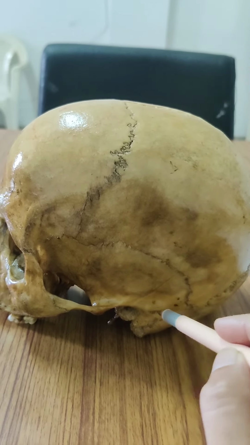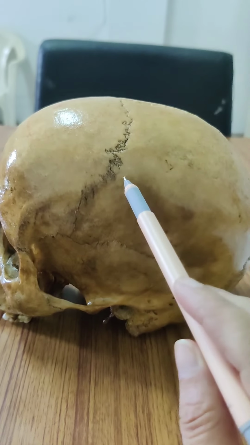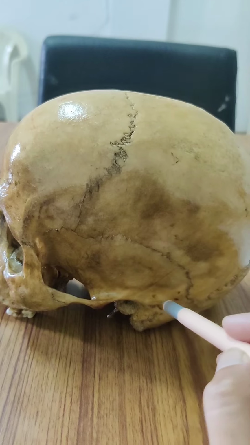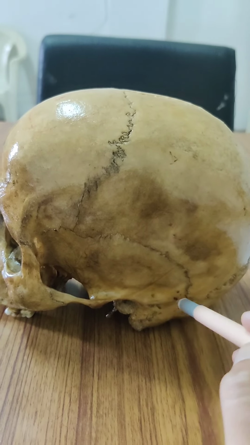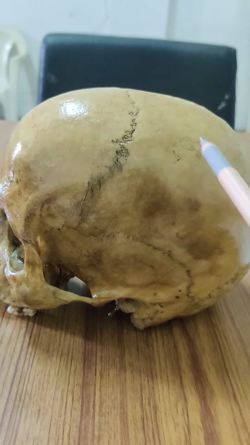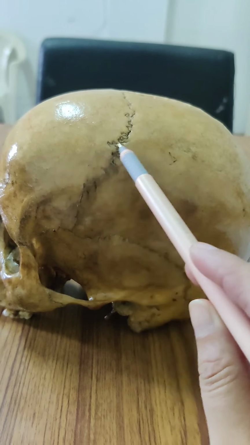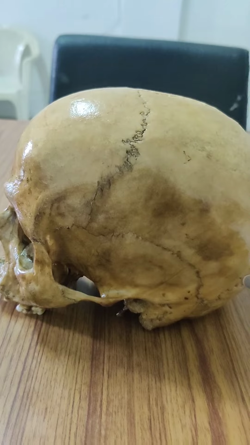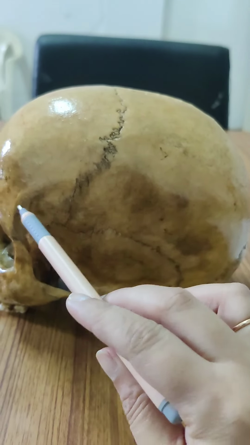Here you can see this is the supramastoid crest. The inferior temporal line continues downwards and forwards and joins the supramastoid crest, and the superior temporal line, when traced posteriorly, fades away. Okay, so this was about the temporal line.